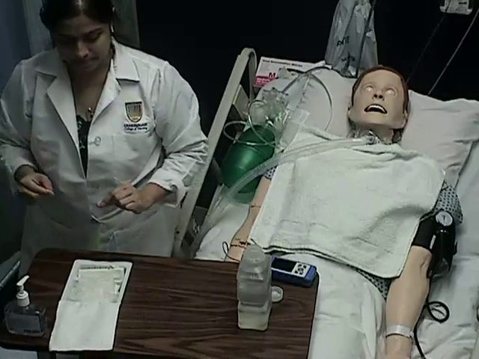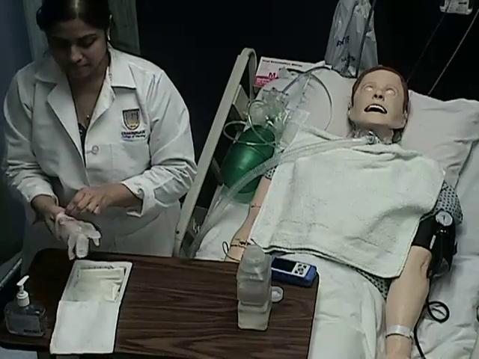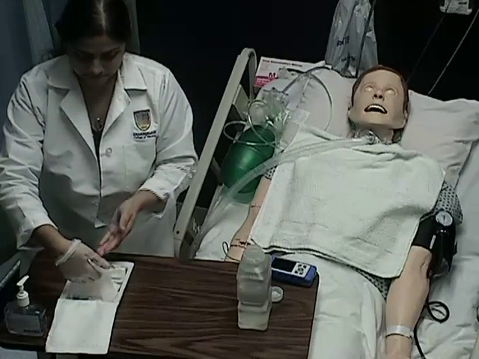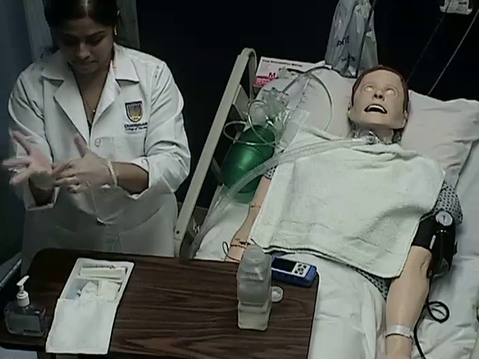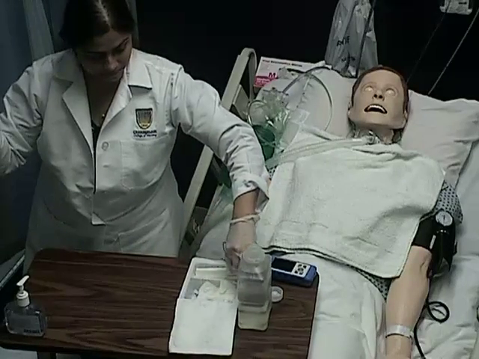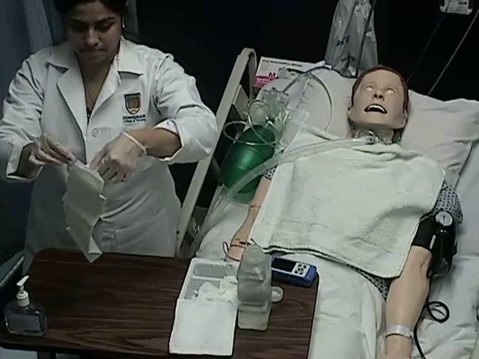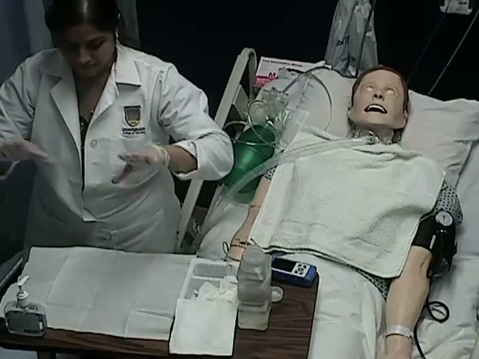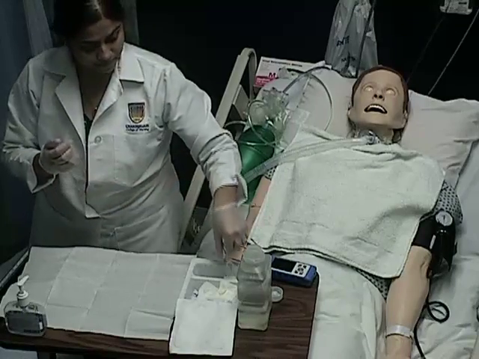Please put on your sterile gloves. Next, remove the sterile drape and place it on the bedside table without contaminating it. After doing so, retrieve your supplies from the sterile trach kit and place it on the sterile drape.